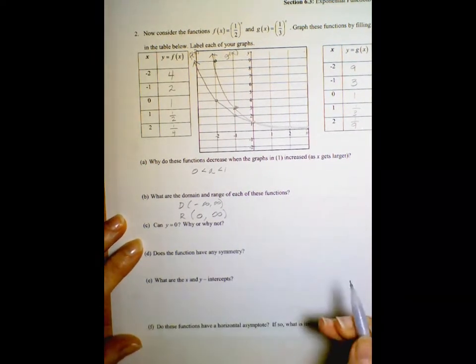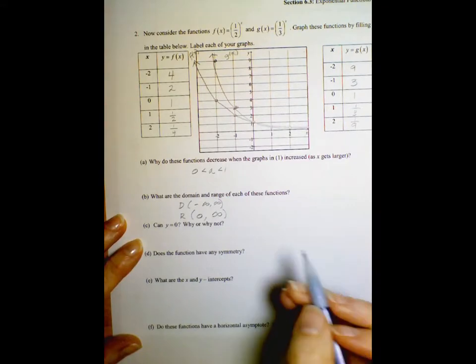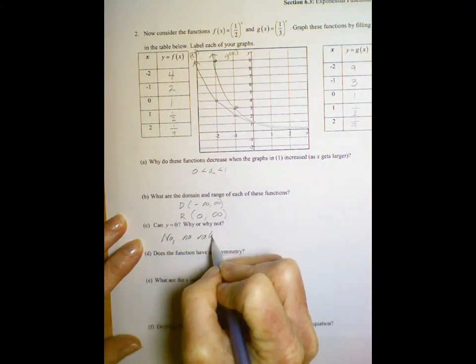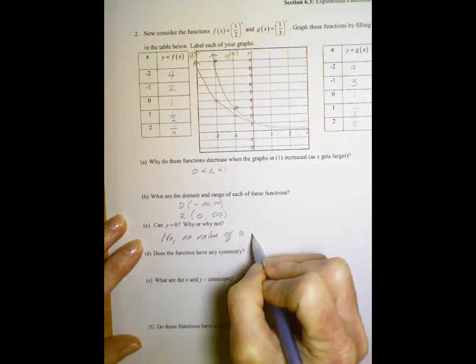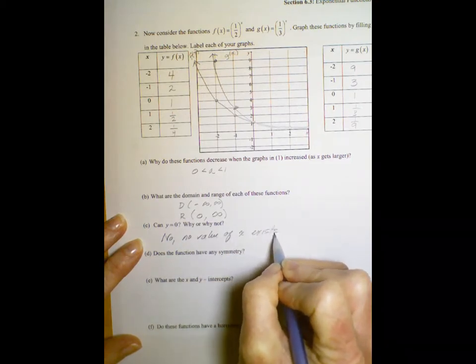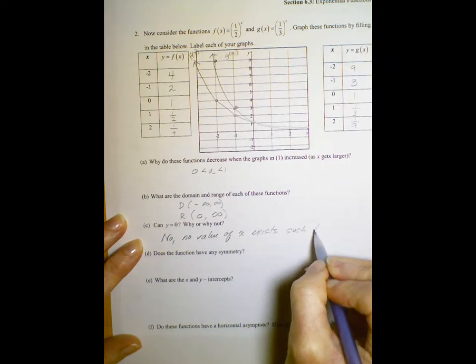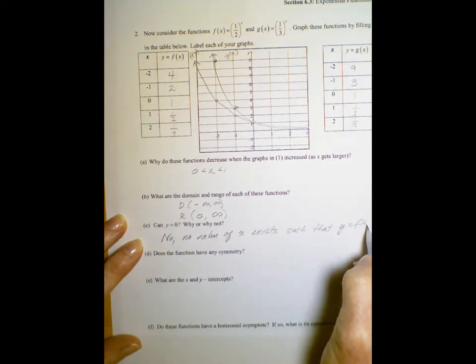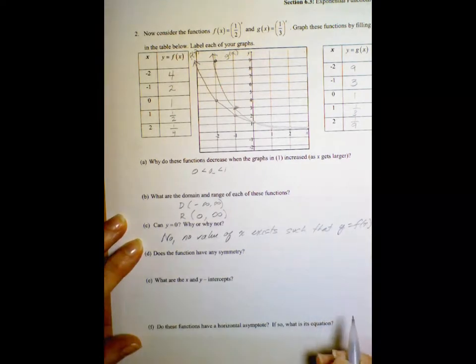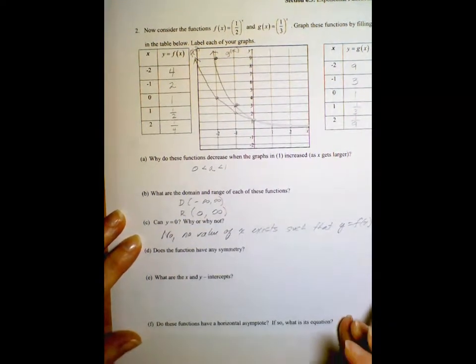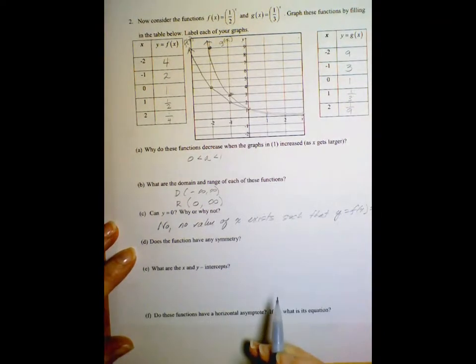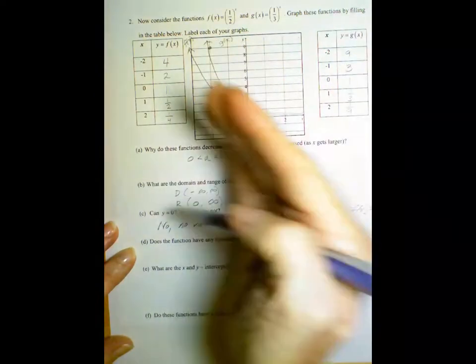Can y equal 0? No. Again, no value of x exists such that y, or f of x, would be 0. We can't ever plug anything in for x to result in a y of 0, or g of x equals 0. Do we have any symmetry? Is it symmetric to the x-axis, or the y-axis?